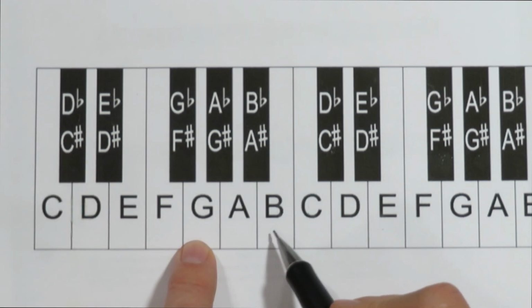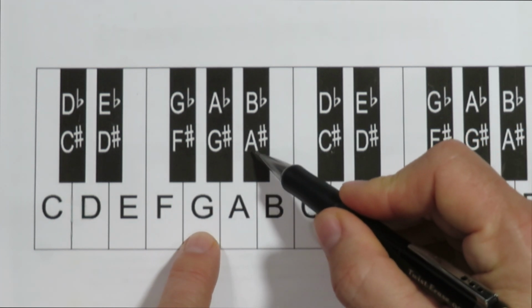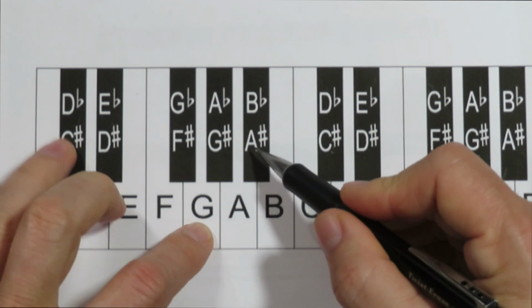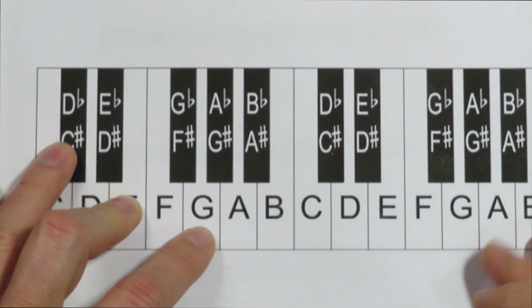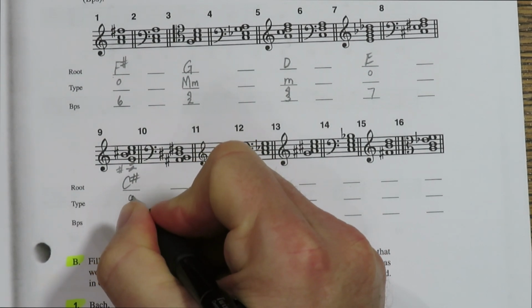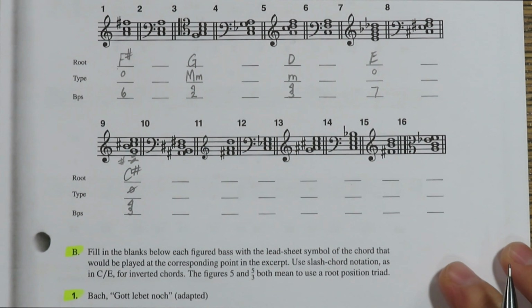Because this is a major third. If it was a minor third, say G to B flat, then it would be fully diminished. This time, it's half diminished. So we put our degree symbol with a slash through it.